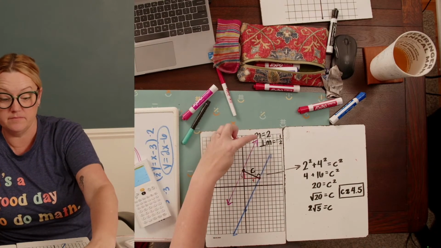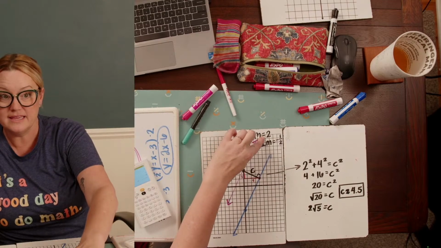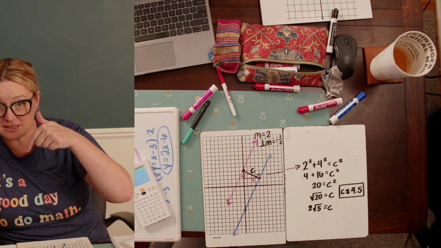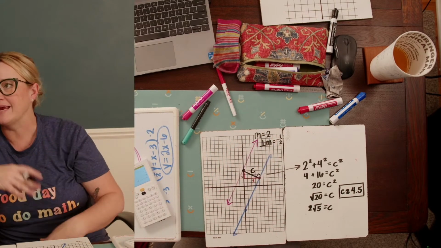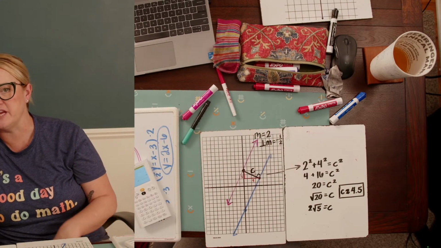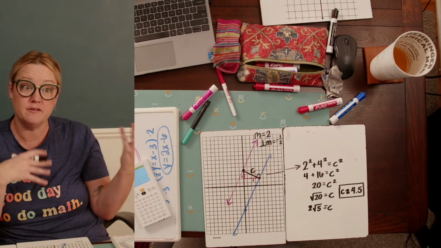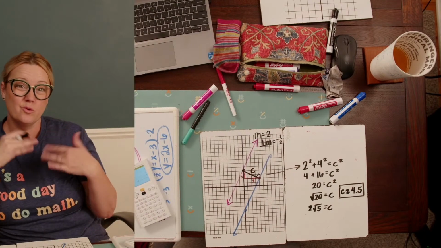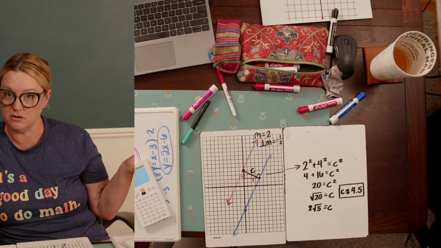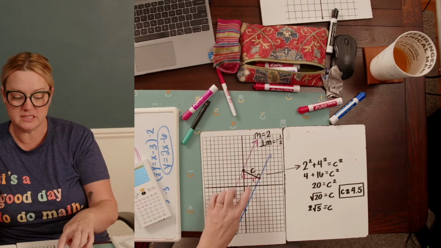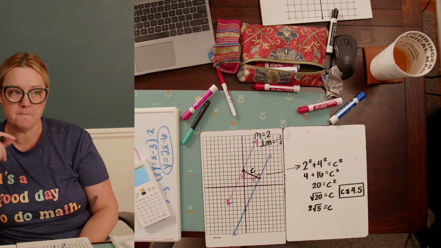Just because this is 2, this is still going to be, you flip it and you change the sign. So if it was like negative 13 over 15, the perpendicular would be positive 15 over 13, right? The rules never change just because it turns into a fraction. So you would still find it the same way, the perpendicular.